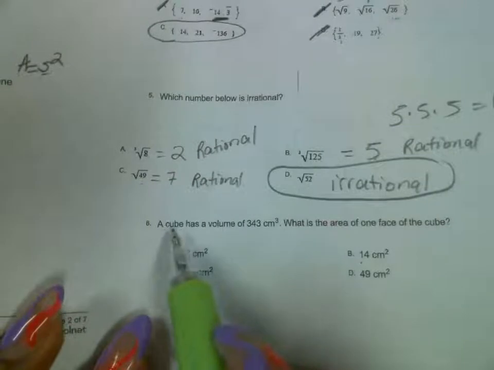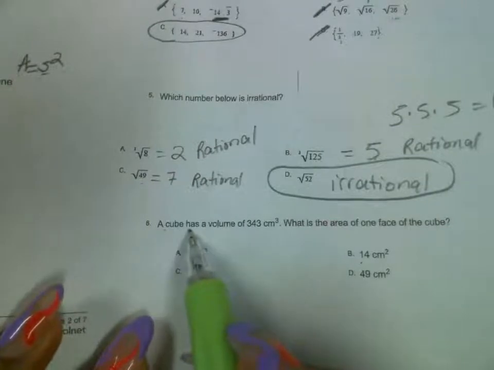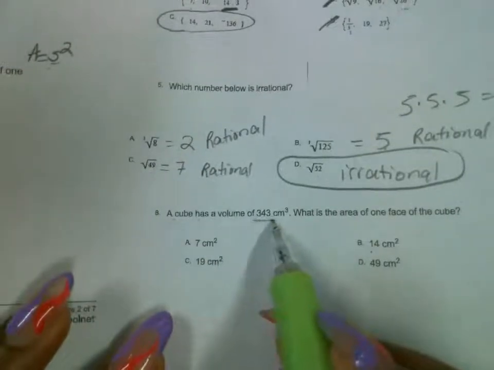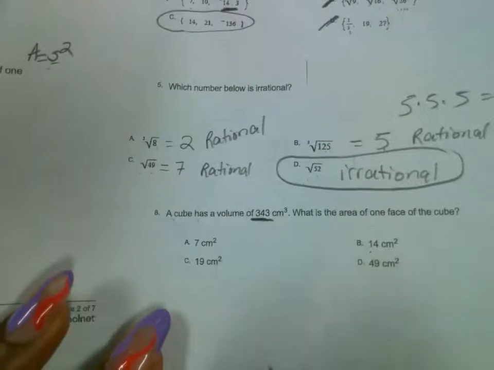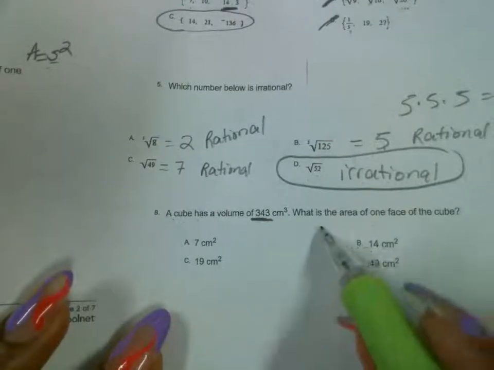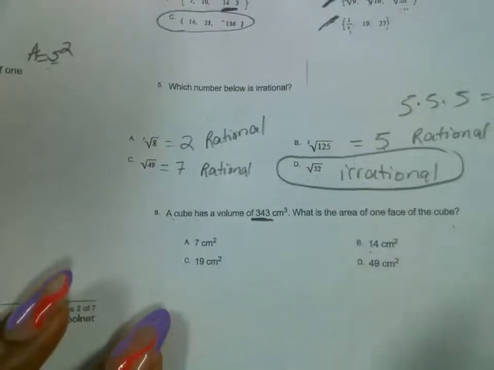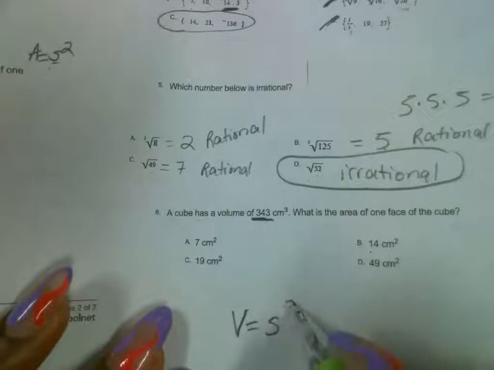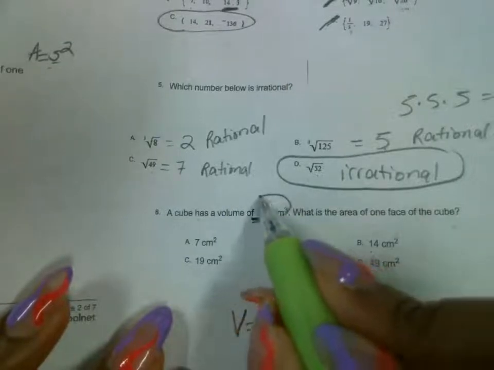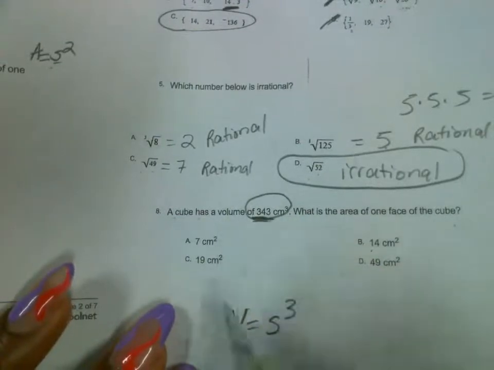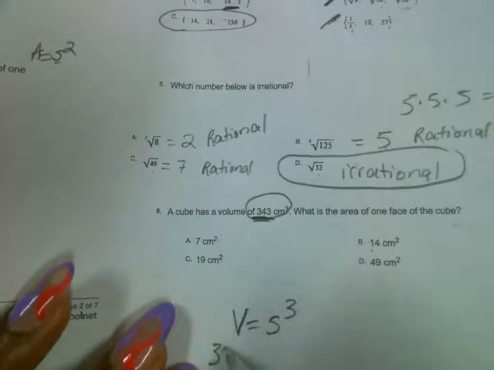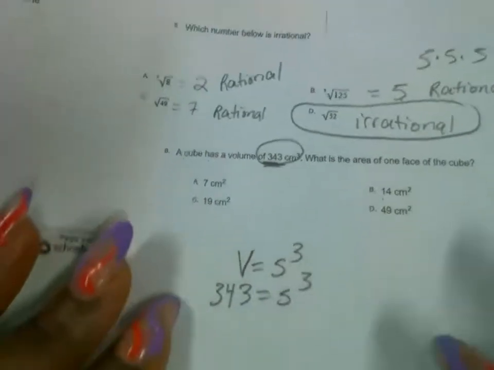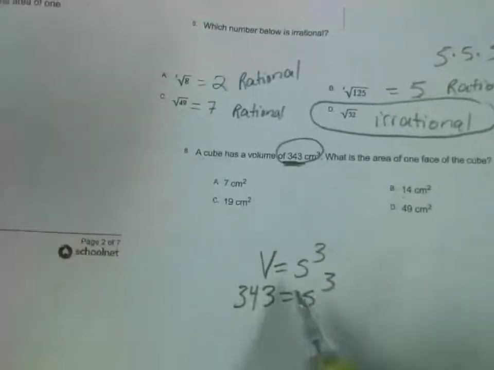Number 8. A cube has a volume, this is the volume right here, of 343. What is the area of one of the faces? We just did a problem like this, y'all remember? Volume of a cube is S to the third power. They give you the number for volume. So put that here, 343. We just did this. We're going to find the cube root on both sides.